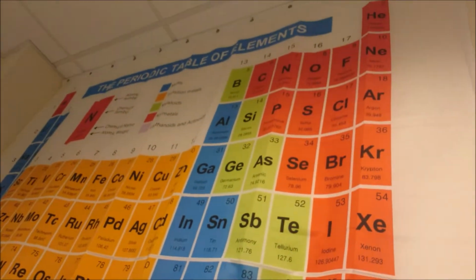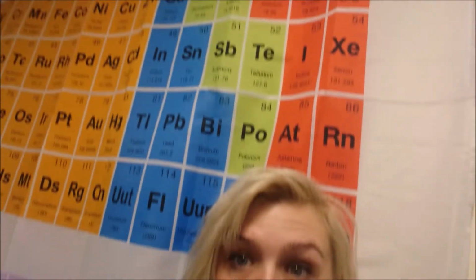The definition of a covalent bond is a shared pair of electrons. It does occur between two nonmetals, so they're on that side of the periodic table. It occurs between two nonmetals and it's where they share electrons so that they have a full outer shell.